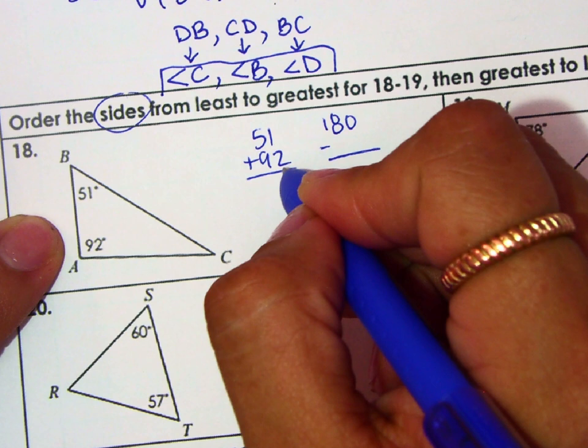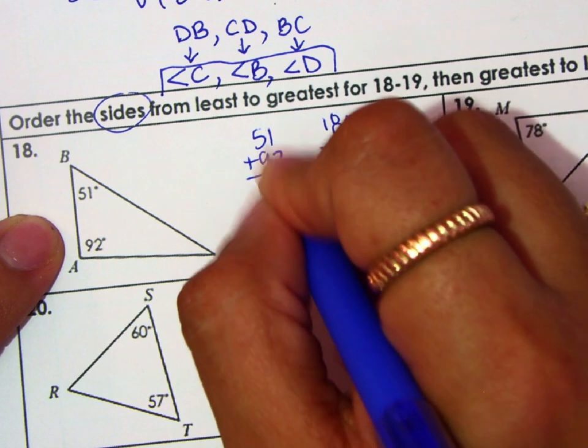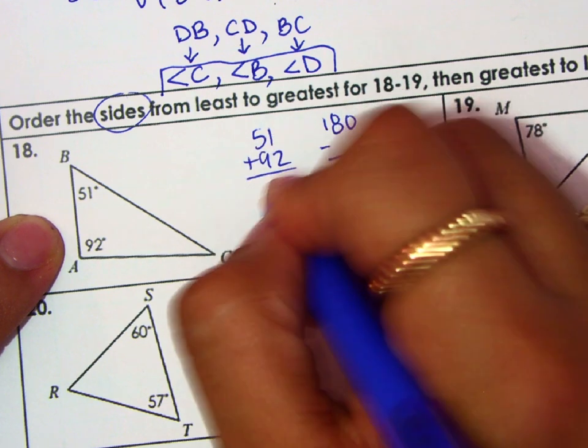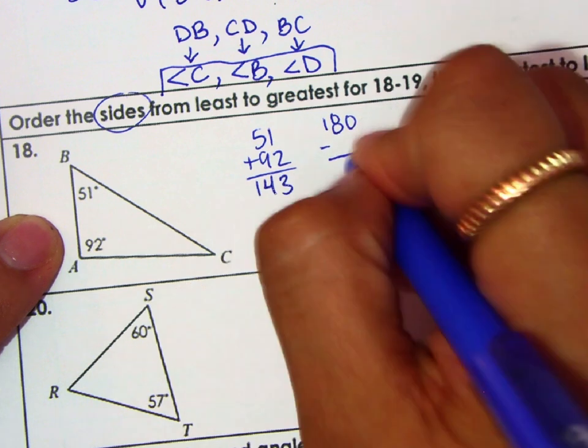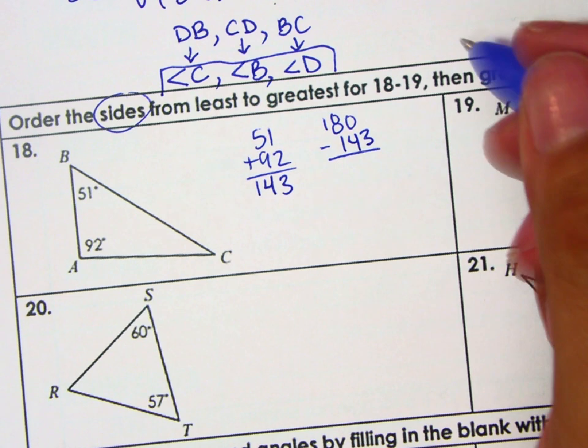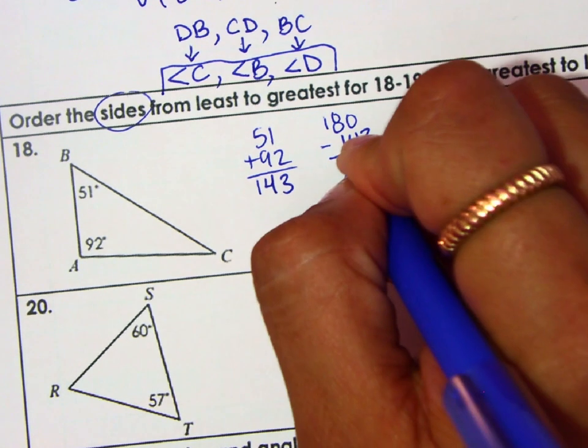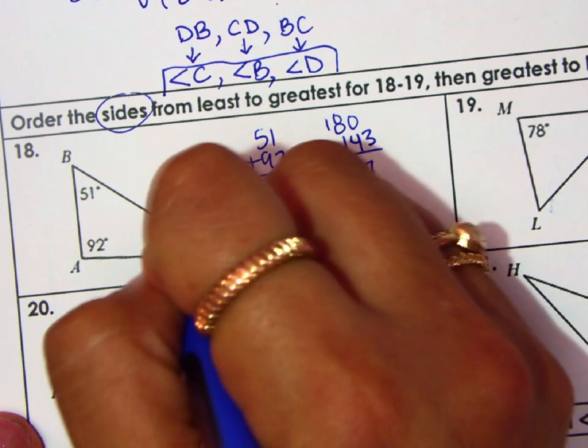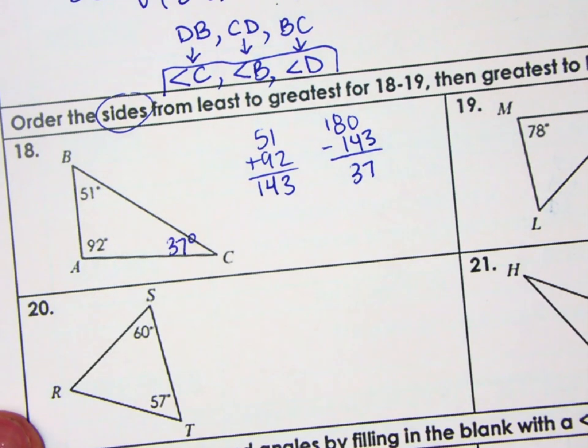So 51 plus 92, so it's 143. And if you subtract that from 180, we're going to get 37. So 37 is the degrees that are there.